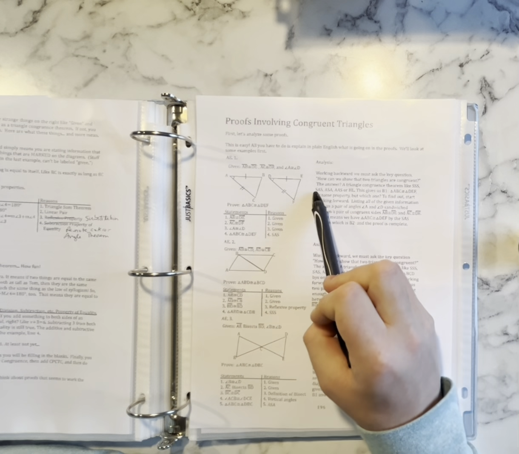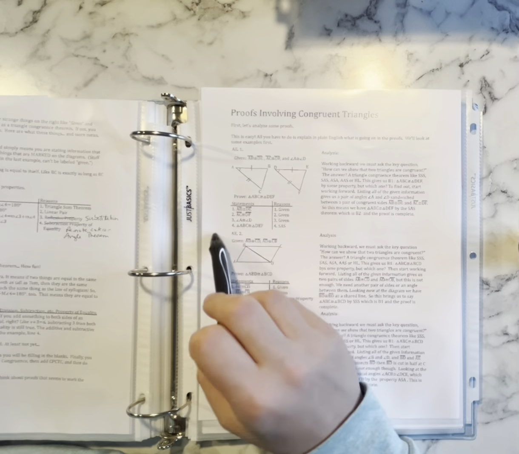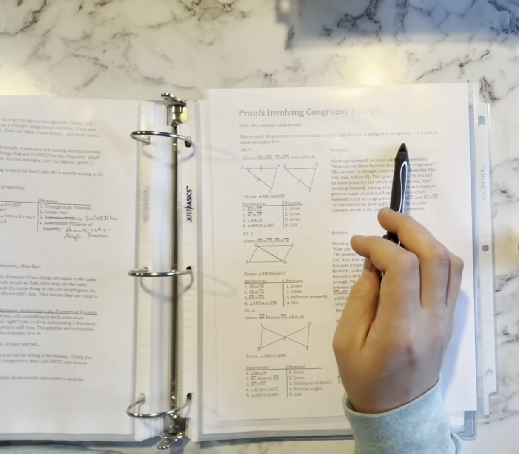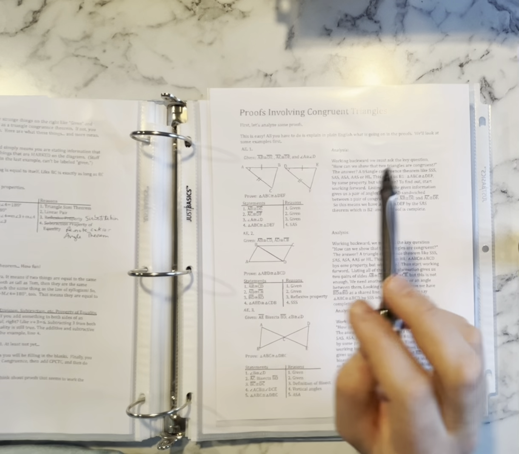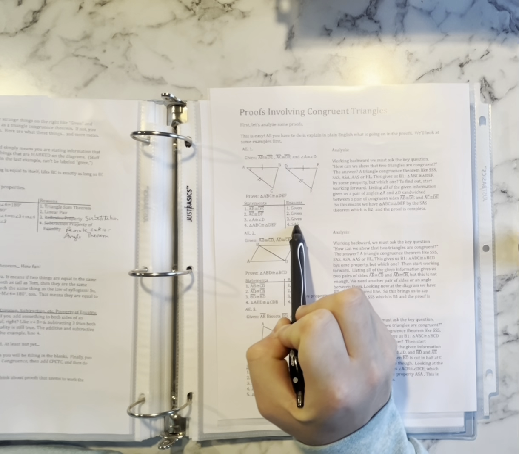Side, side, side, all of the triangle congruence theorems. Okay, so we need to get there somehow. Somehow we need to get to the triangle congruence theorems. Good thing we know all of them, and good thing we practice them a lot, because it'll be easy to choose from. So this gives us backwards steps 1, 2, and 3, because those are all given.